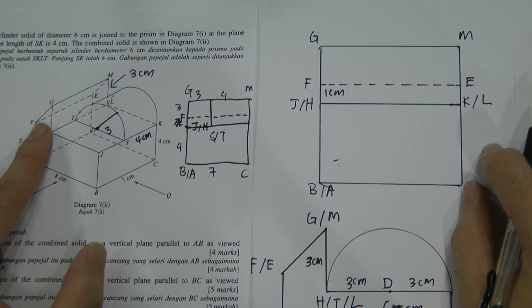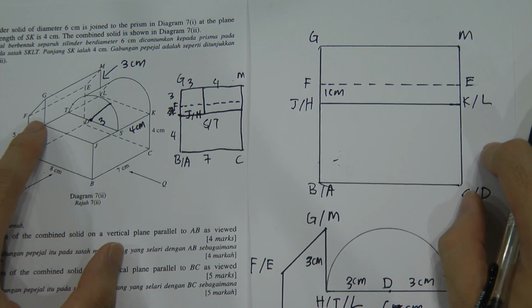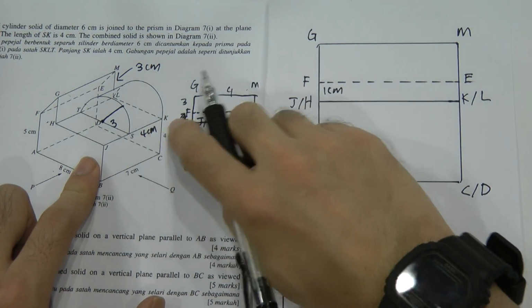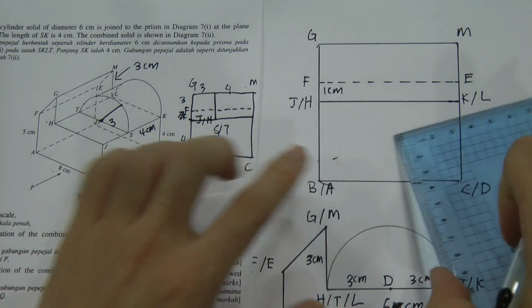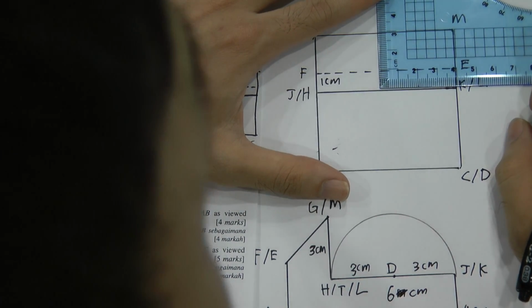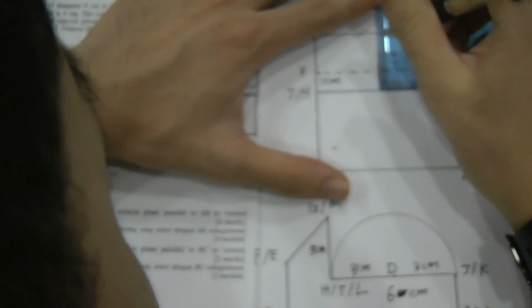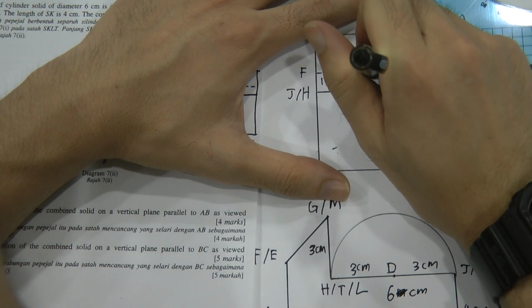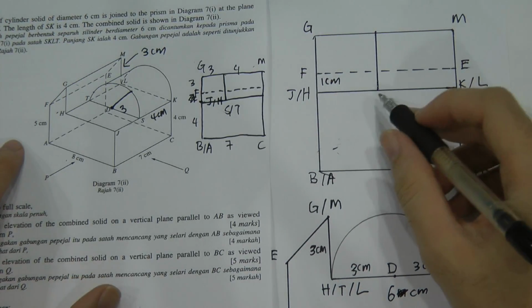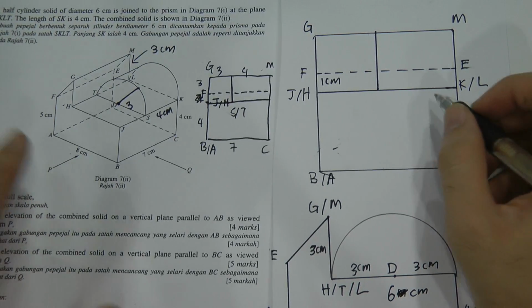Okay, almost done. Remember here actually the SK is 4 centimeter, so I have to make sure here 4 centimeter I draw up one. So I measure here 4 centimeter, and I draw a line here. This one stands for SK. So I got everything ready, then I just write all the cm.